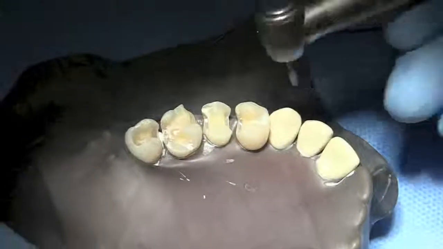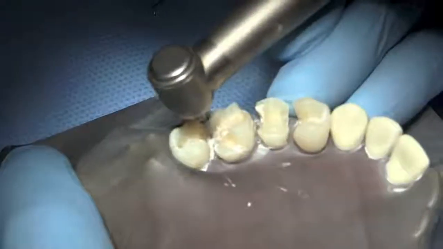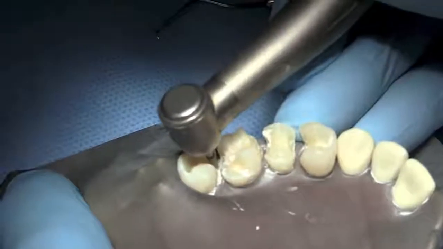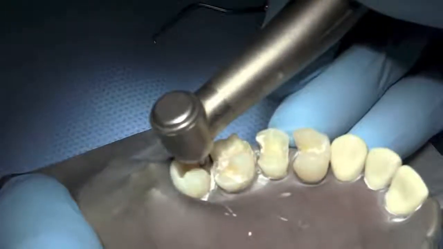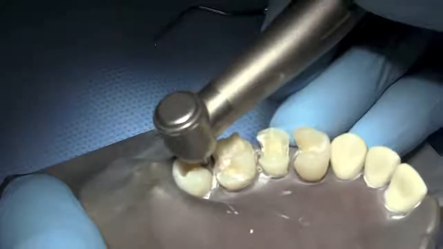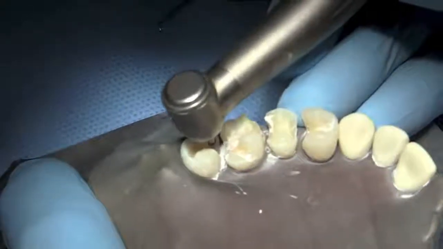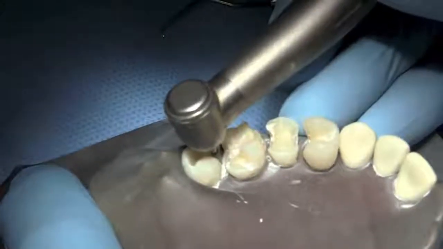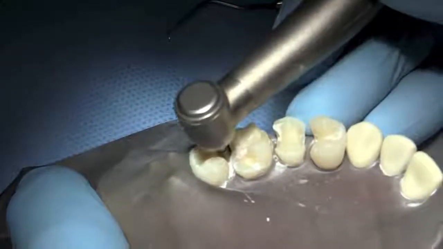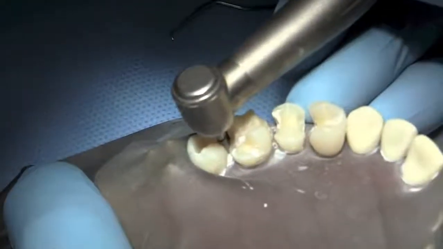So this isn't going to take much effort, and this is clearly an area where you could use a slow speed or your electric handpiece on a slower speed. We're using air-driven turbines today. I prefer electric handpieces, but you can do this with any handpiece you like. And so we're just using the end of the burr in a very feather stroke, going across that so lightly, so that the finish line is as crisp as it can be.